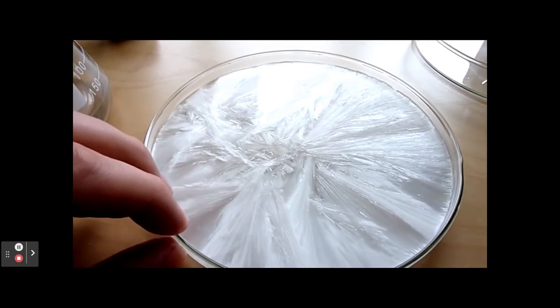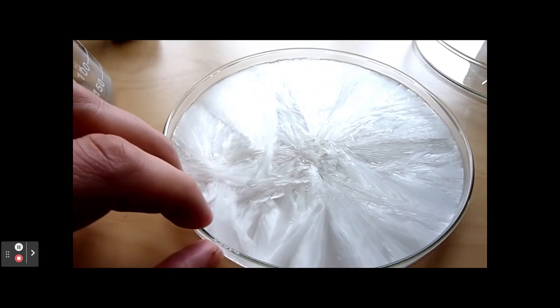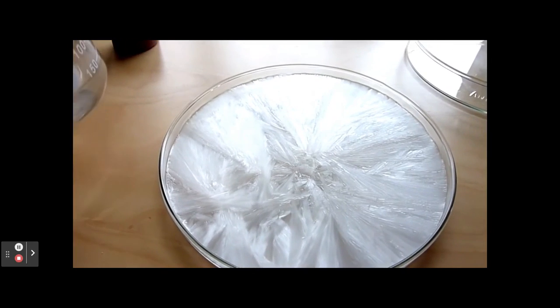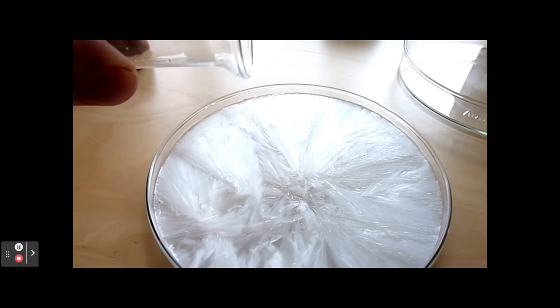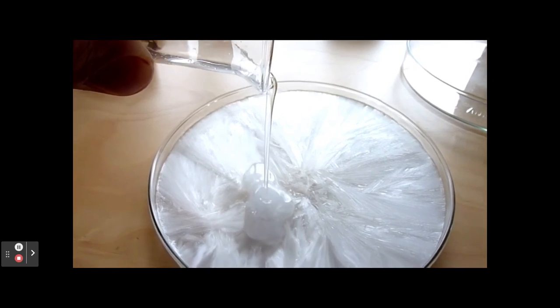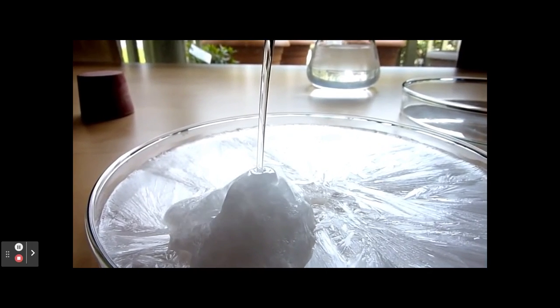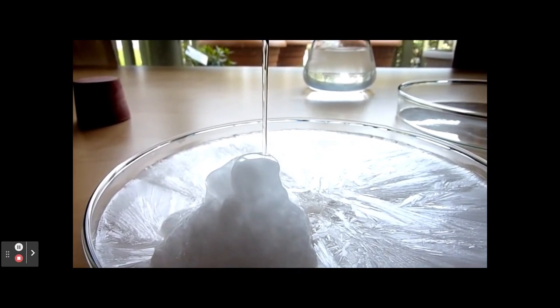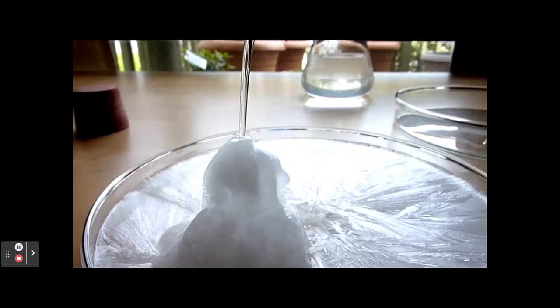Now, if you look at this, what you're going to notice is that this solution is completely solid now. It's completely crystallized. There really isn't any liquid left. And now they're going to add more of that supersaturated solution to the surface of those crystals. And what you're going to see is as they add it, what they're adding immediately starts crystallizing on the surface of the already present crystal, making a tower.